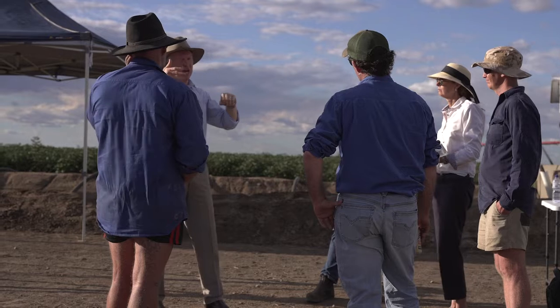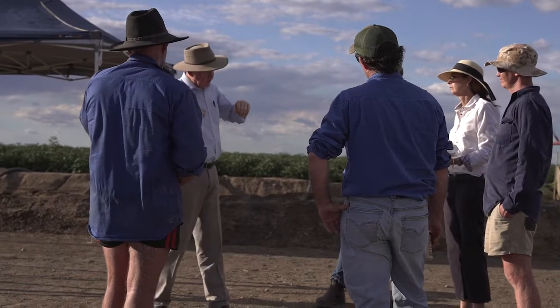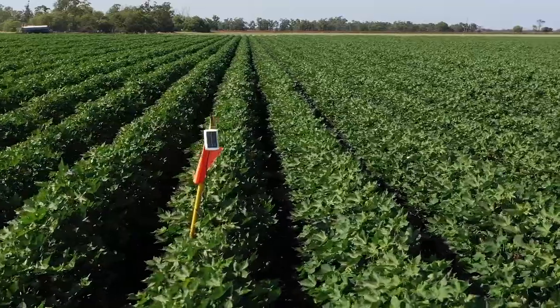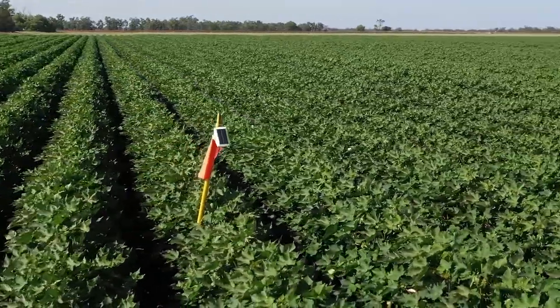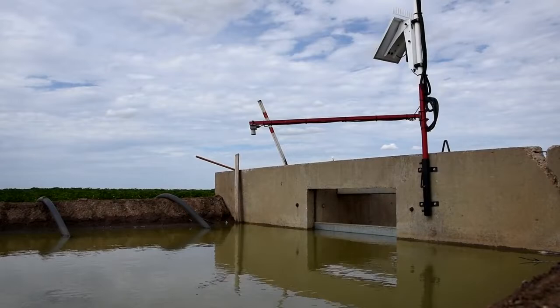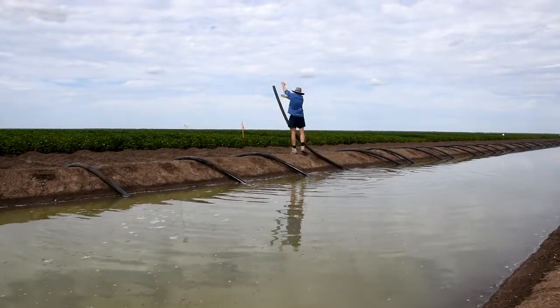So Joseph, we've got a few things happening at Milo here near Moree today. I just wondered if you could tell us what you have in the field and what those sensors are doing. With the team here, we've put out advanced sensors and also a water level sensor from EnviroNode, which picks up the depth of water in the head ditch. That information is used to tell us about the flow rate through the siphons.